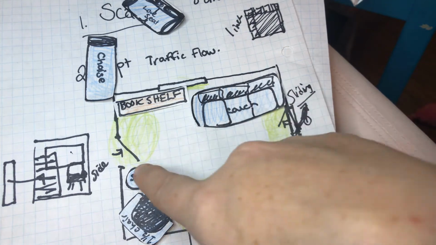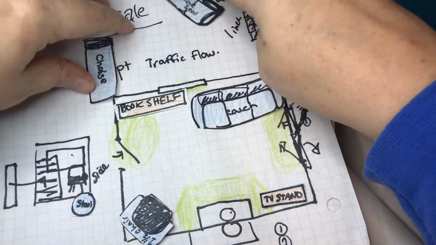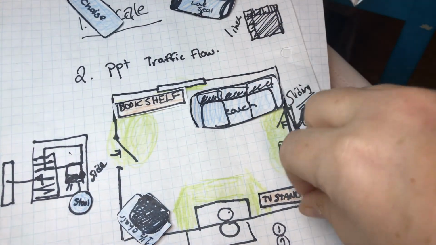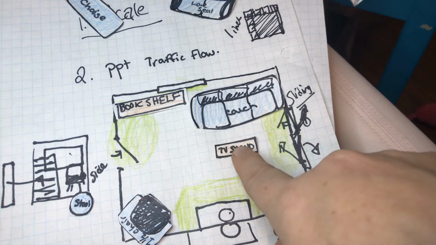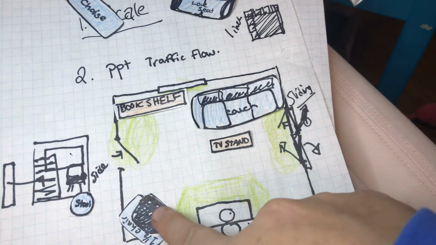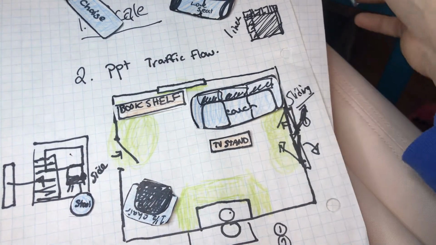You could have a bunch of little stools, or you could have a coffee table. Oh, I didn't cut out the coffee table. Darn. Well, a coffee table is going to be like this TV stand, only wider. So you could have a coffee table here. But again, it's about flow, and it's about being able to move around in the space.